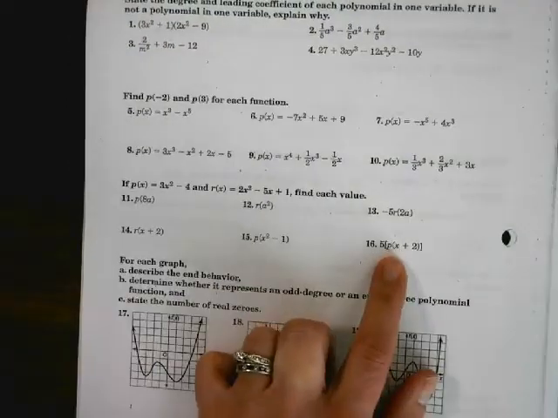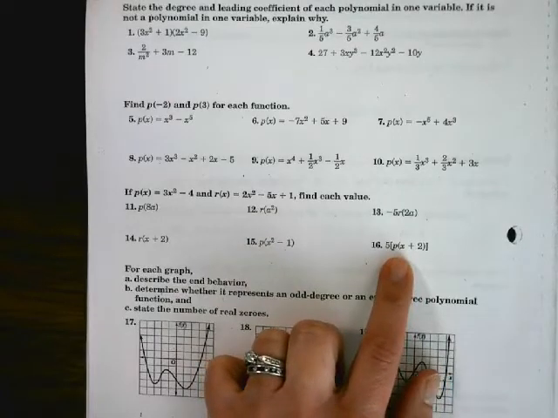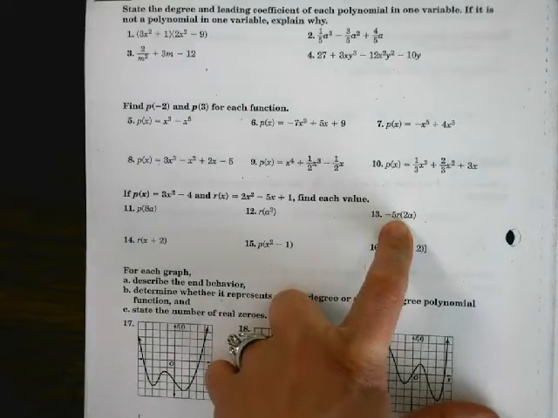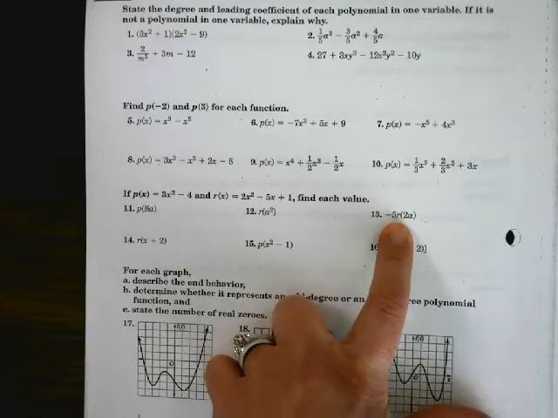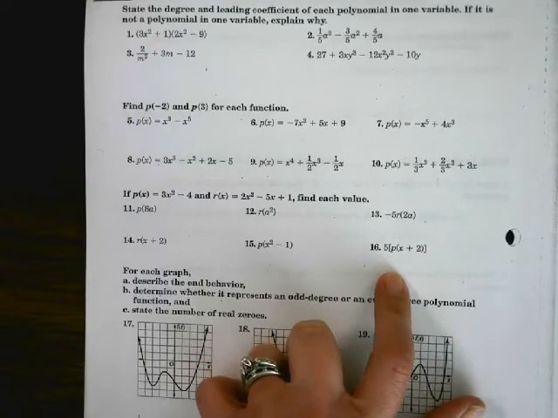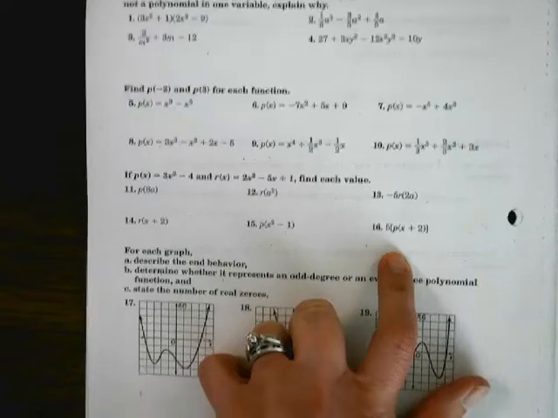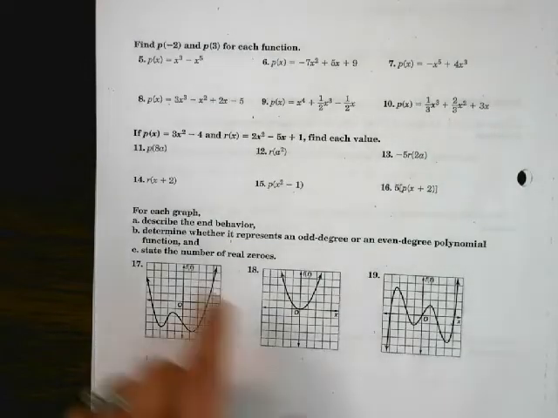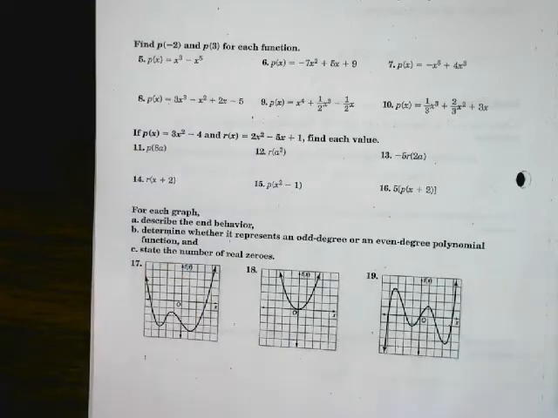11 through 16, there's going to be a little bit more work to show because you're plugging in a function. If you have a number out front of your function value, that just means multiply everything when you're done by -5. Or on number 16, you're going to multiply your whole function by +5. And then 17, 18, 19, that's where you're going to do your end behavior. F of x goes to blank as x goes to +infinity. F of x goes to blank as x goes to -infinity. Tell me whether it's odd or even, and then the number of times it crosses the x-axis. Okay?